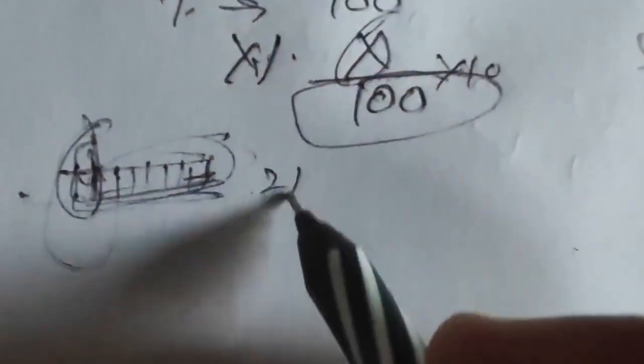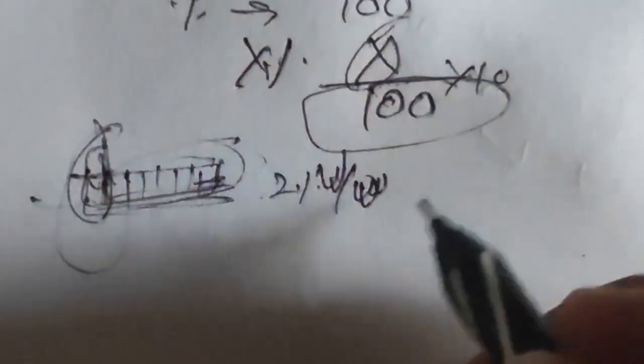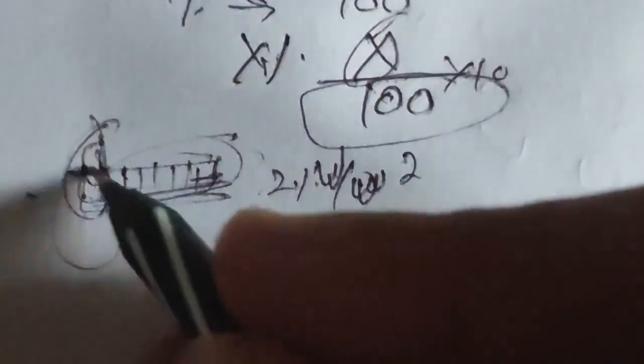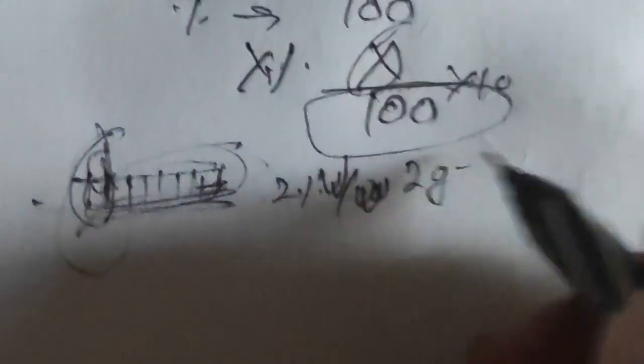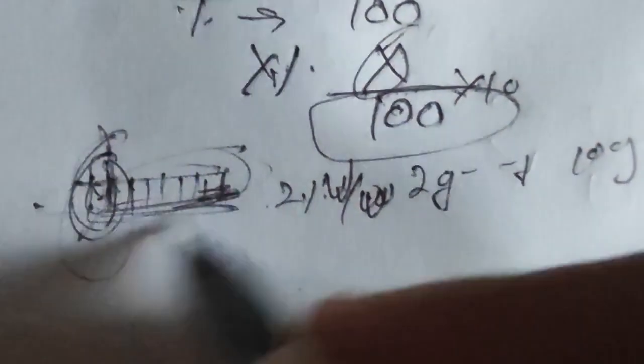Previously we talked about weight by weight percentage. So 2% of chocolate means 2 grams present in 100 grams, just as 2 pieces are present in an overall 10 pieces.